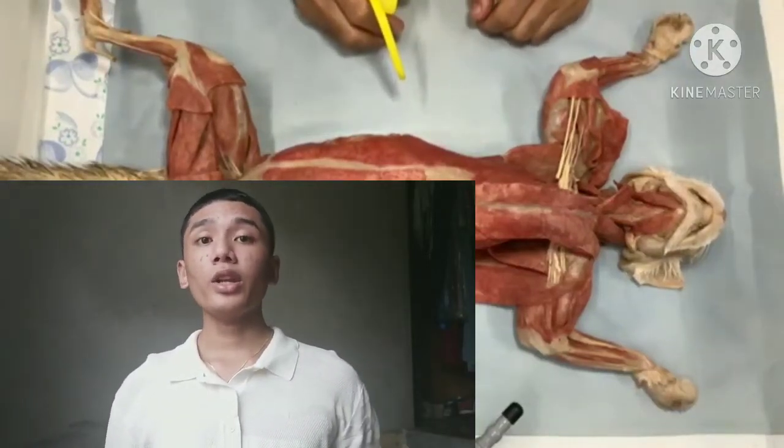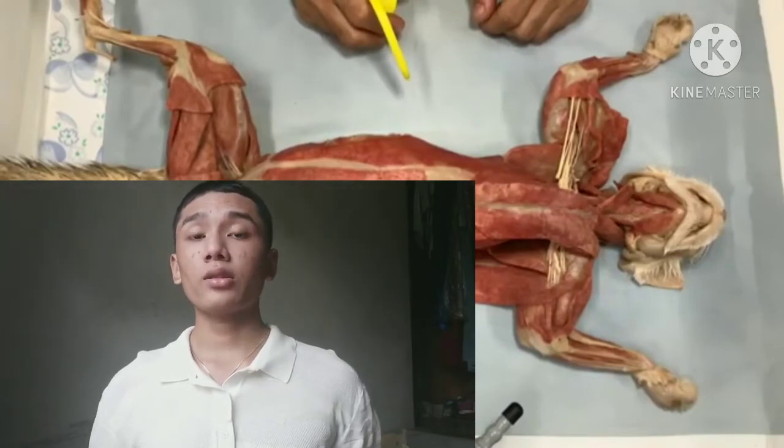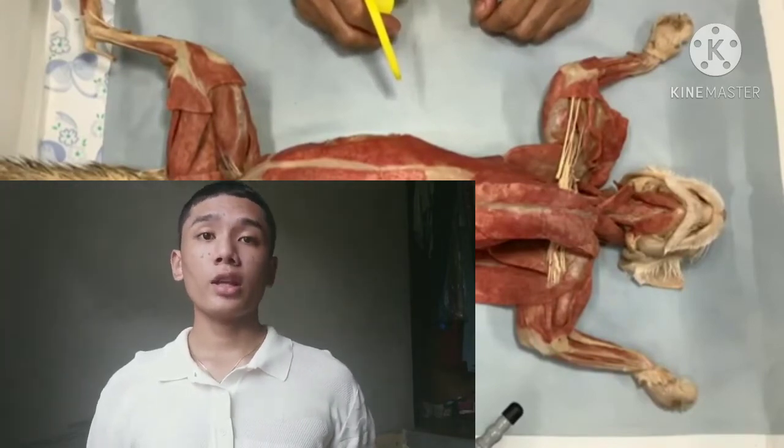We'll be talking about the ventral muscles of a cat and its OIA. O stands for origin, I for insertion, A for action.